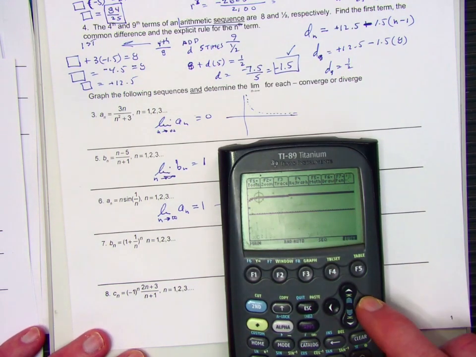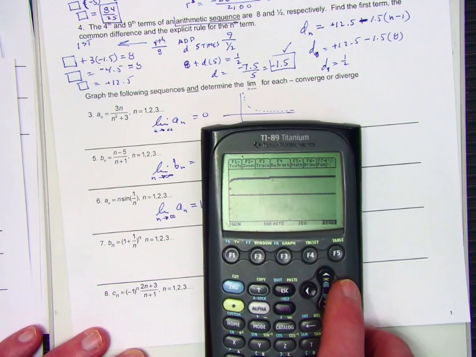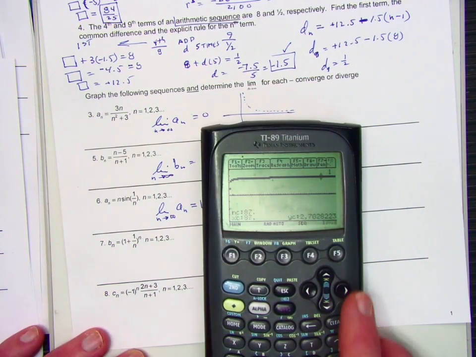If I start looking at this, it's going to approach a value. It may not get there very quickly, but it is approaching a single value. It's kind of hard to see on the screen here, but it's getting closer and closer.